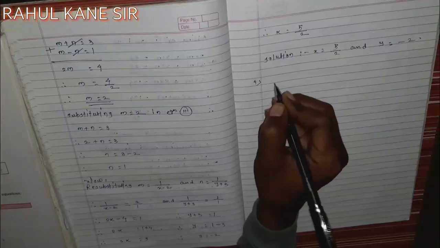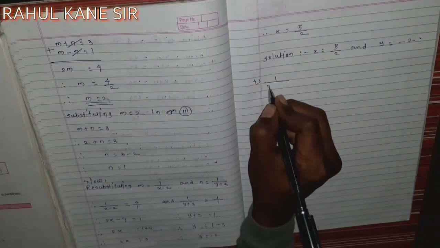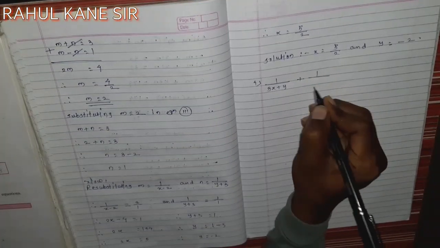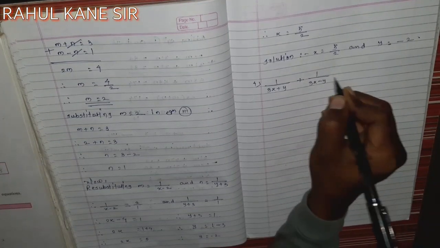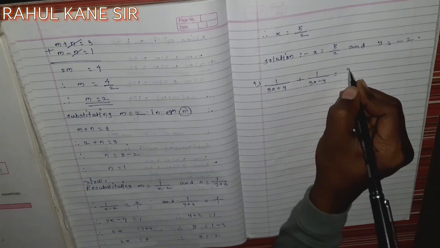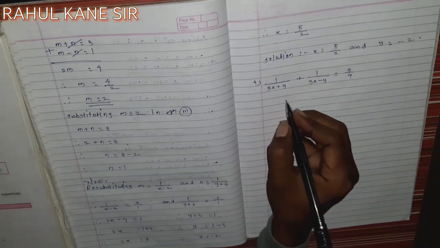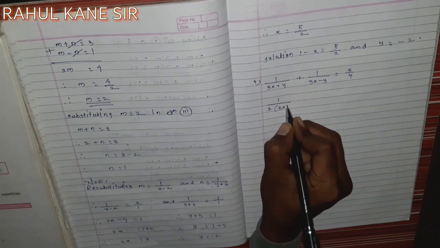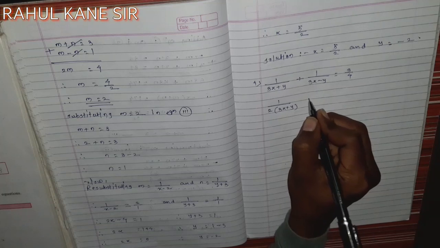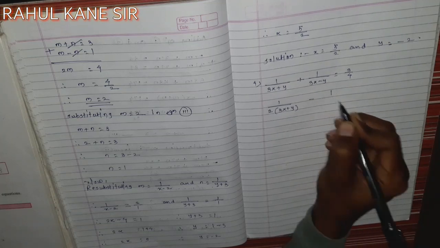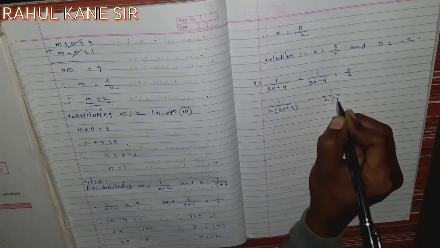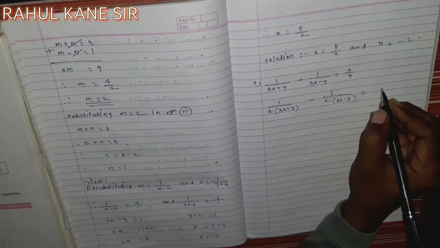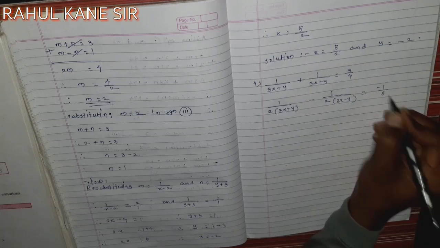Now sum number 4. 1 upon 3x plus y plus 1 upon 3x minus y equals 3 upon 4, and the next one is 1 upon 2 in bracket 3x plus y minus 1 upon 2 in bracket 3x minus y equals minus 1 upon 8.